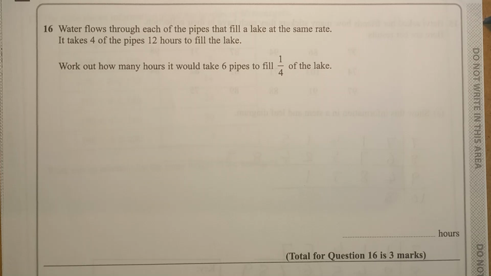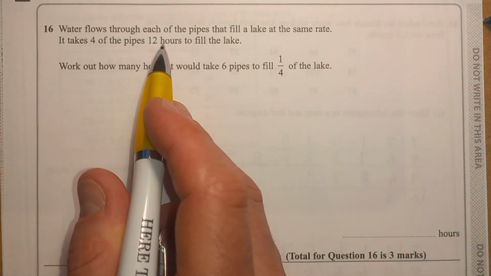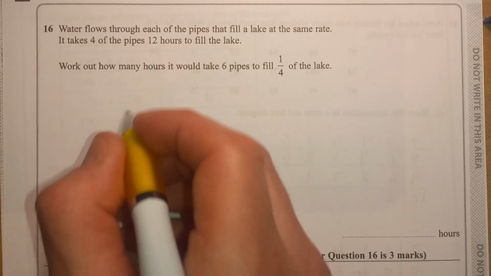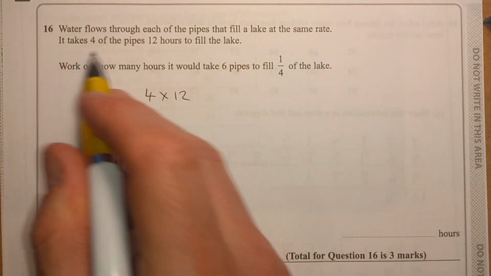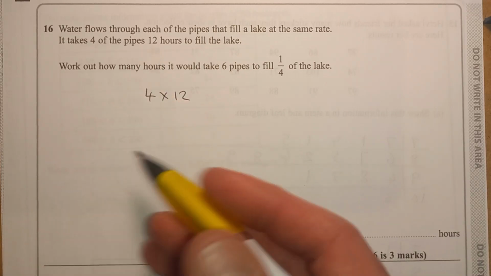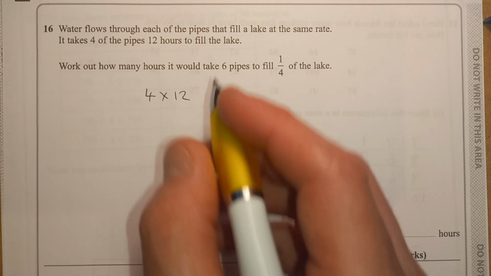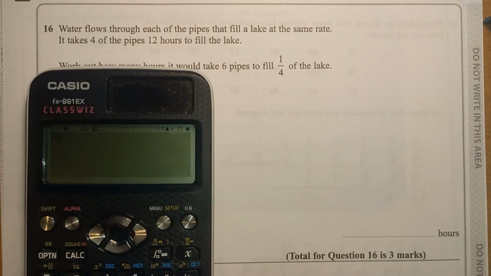So let's think, how much is there in the lake in total? We haven't got litres, but think, how many hours' worth of water have we got? We've got 4 of the pipes working for 12 hours each. So that's 4 lots of 12, because the first pipe is working for 12 hours, and the next pipe is working for 12 hours, the third is working for 12, and the fourth is working for 12. So in total, we've got 4 times 12, which is 48 hours.